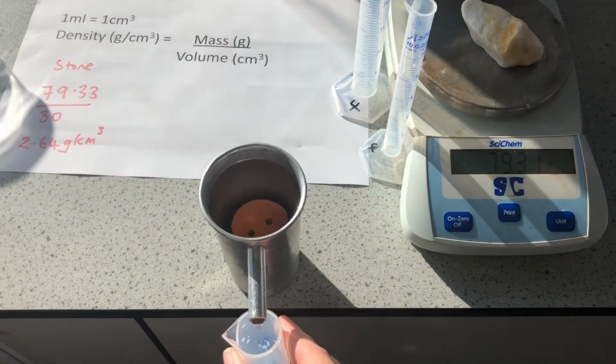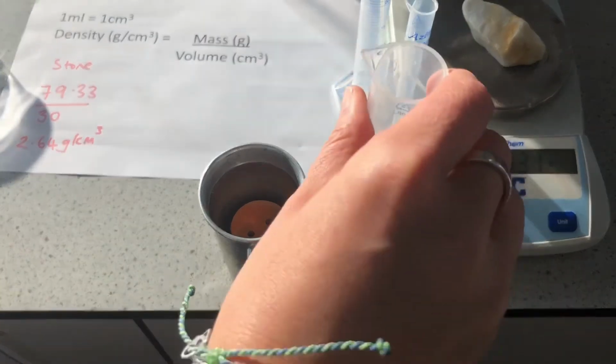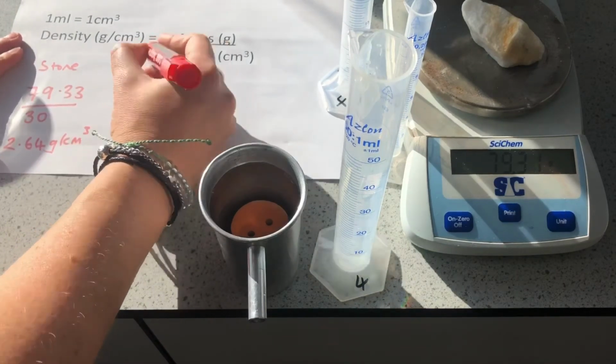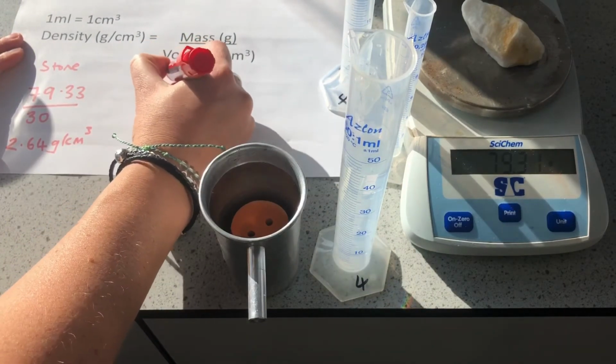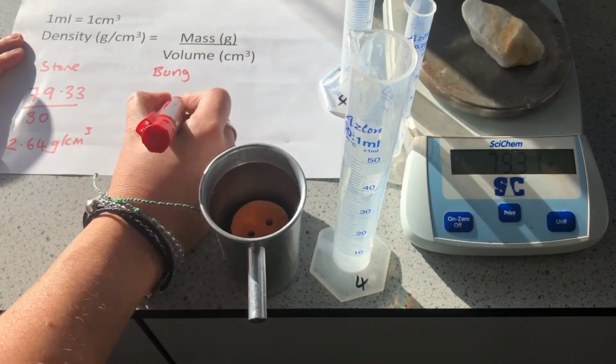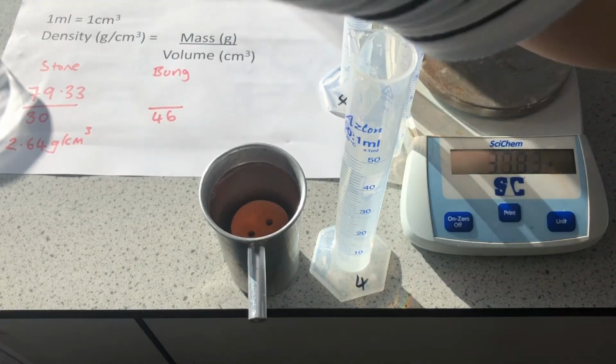There we go. Don't want to allow it to overflow over the top by putting the object in too quickly. And then down at eye level, and that is 46 millilitres. So this is the bung, and it's 46 millilitres, which means 46 centimetres cubed or cubic centimetres. And then we'll take the stone off here.